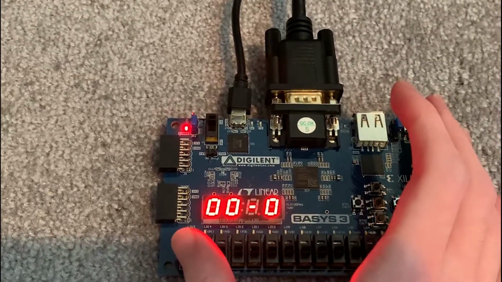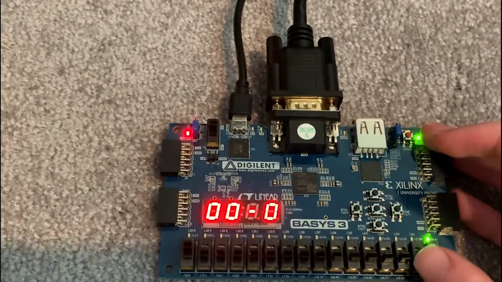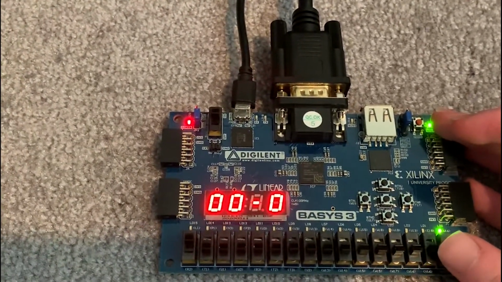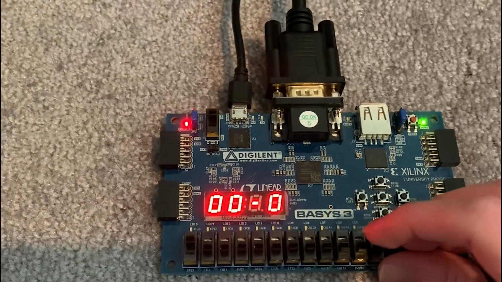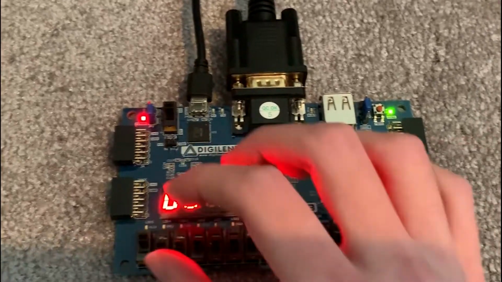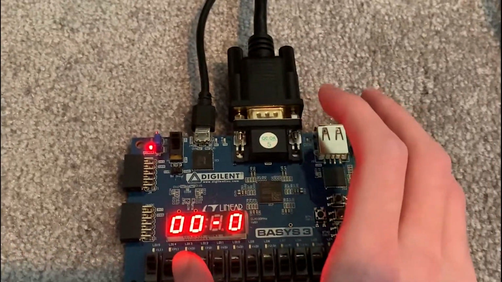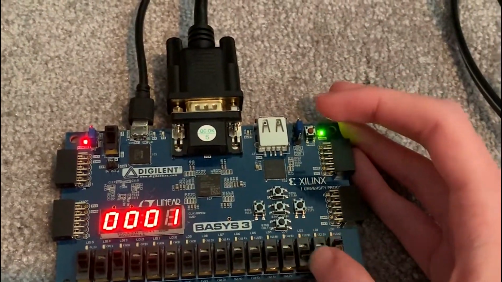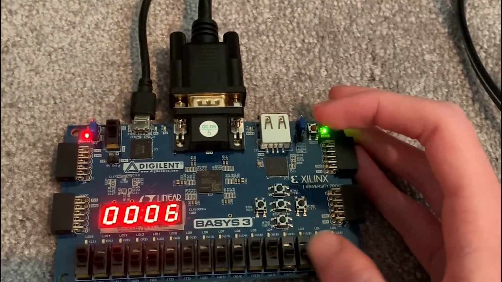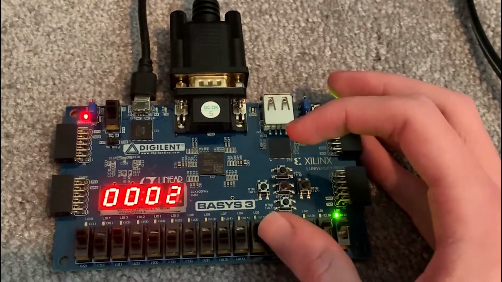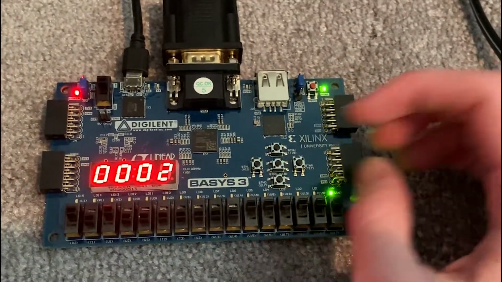If you turn on the display, for 0000 we have negate A. For 0100 we have A plus B, with an overflow and carry out.